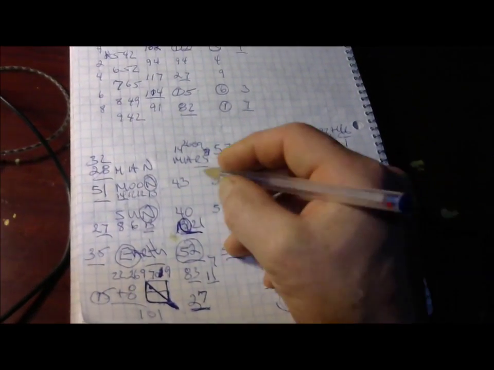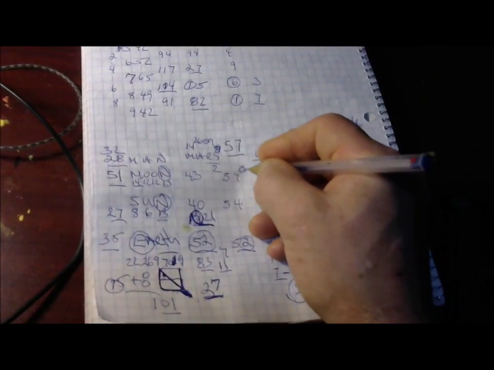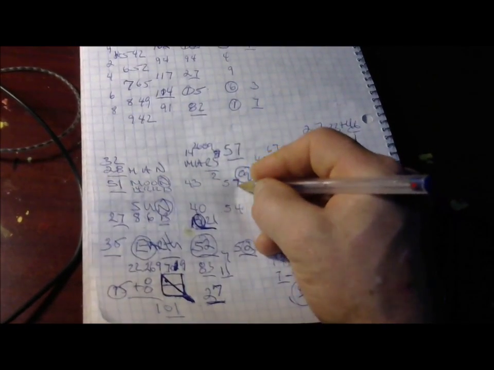Here's the way it goes. For the 5 and 7, we're going to bring it to the 7 world. It's going to be 2, and then it's going to be 0, 9. That is your birth. Why? Because 7 and 9 is 16, 1 and 6 is 7.